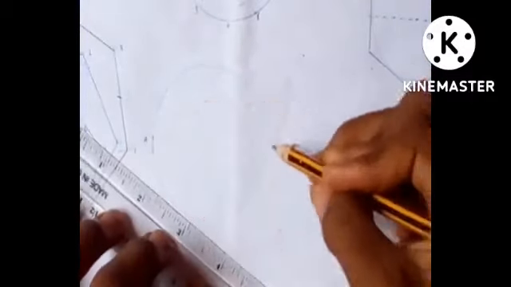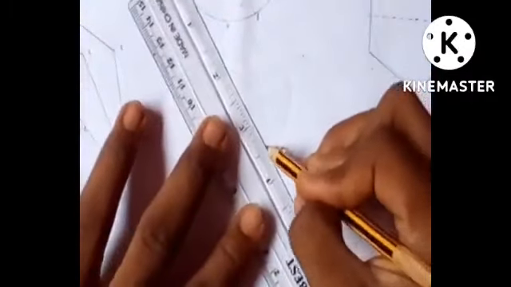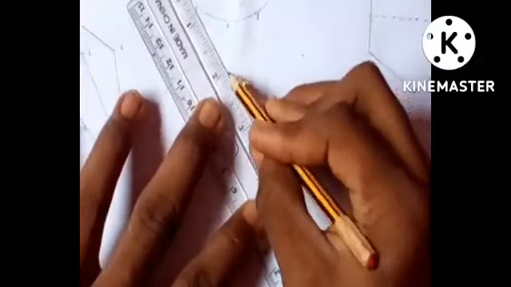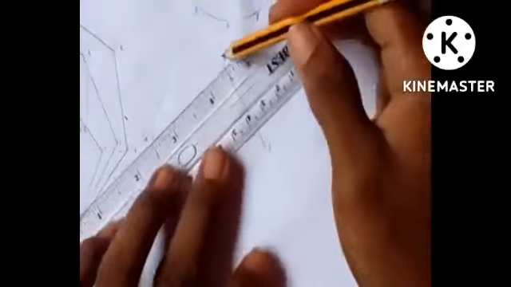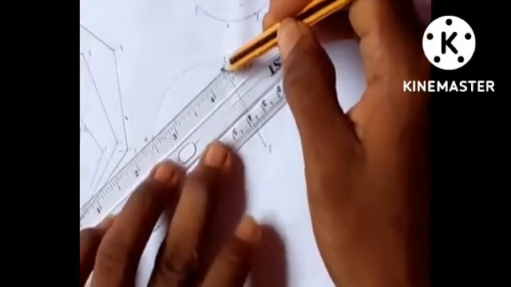So let's call the diameter AB. From the edge B, let's draw a chord to meet the circumference. So let's call it C. Then you draw another corresponding chord from that C to the other edge of the diameter. Now we'll measure this angle.